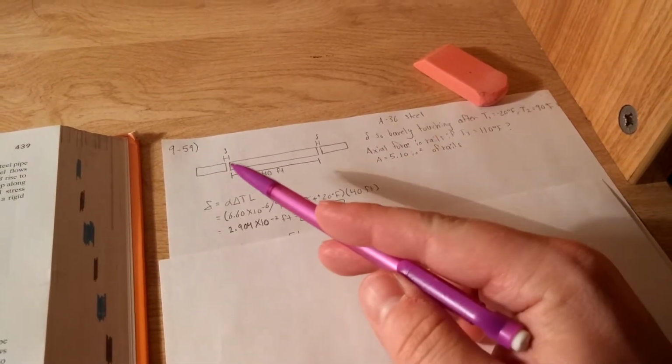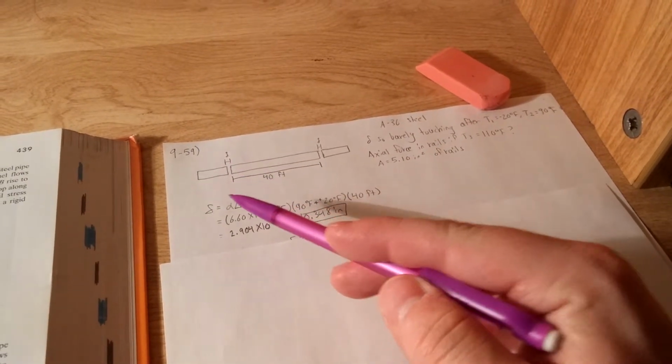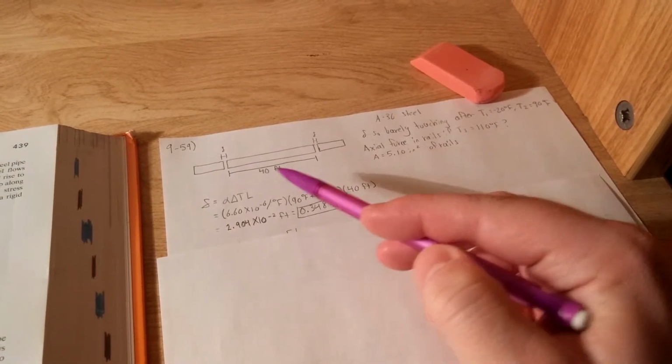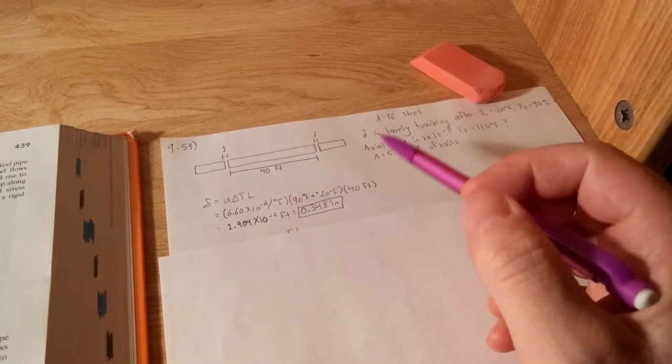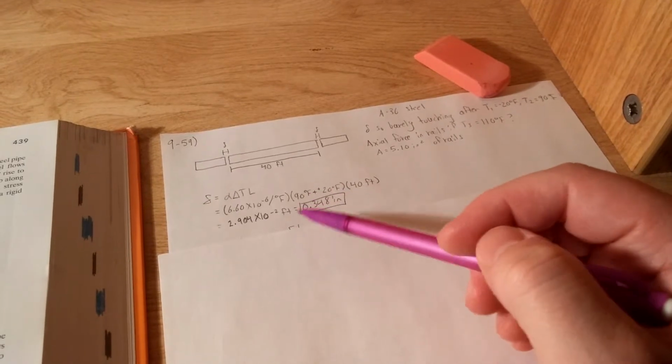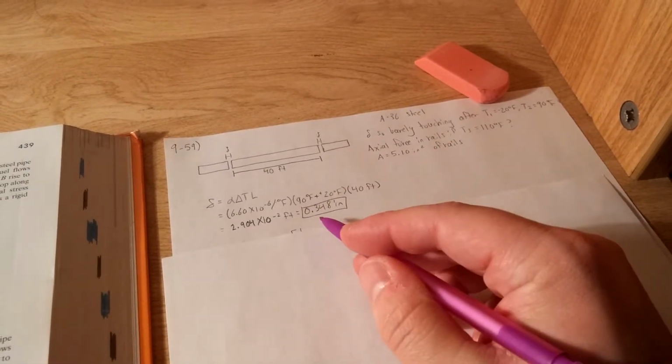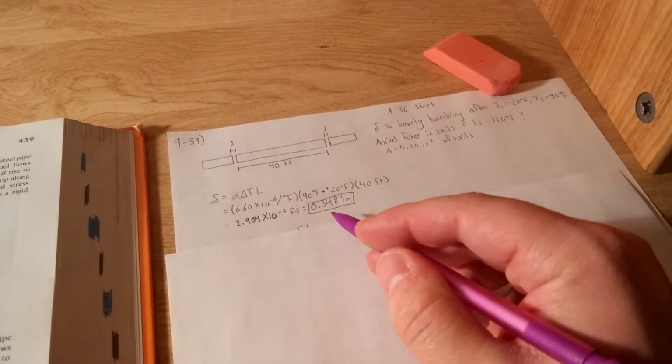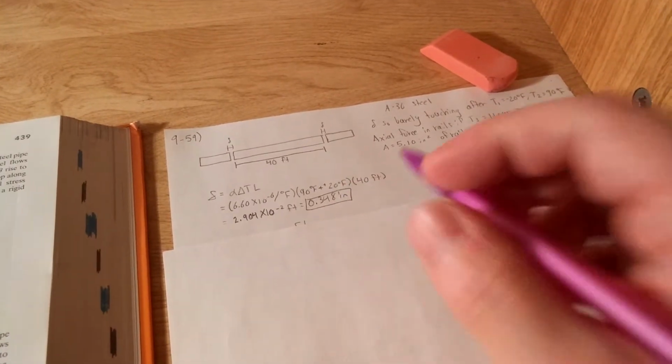But remember, I said that we're going to, in essence, take a section here, multiply this gap by 2, and assume that it only expands in one direction instead of both like it would in reality. So, as we've done, we have 0.348 inches as the total displacement.